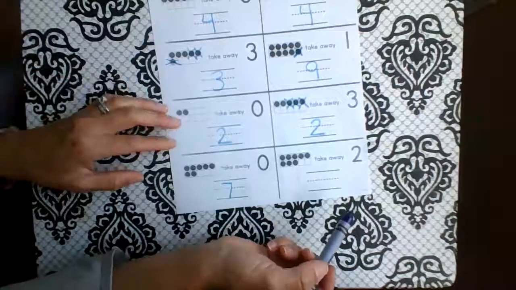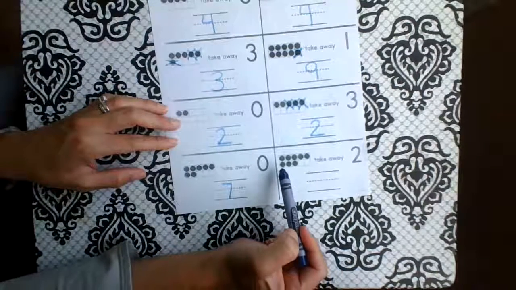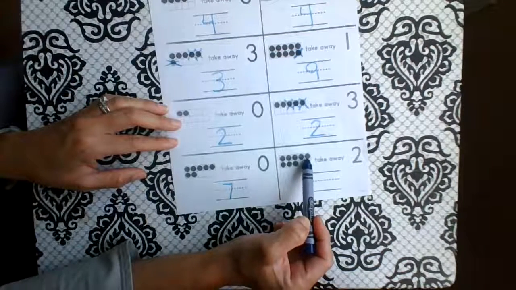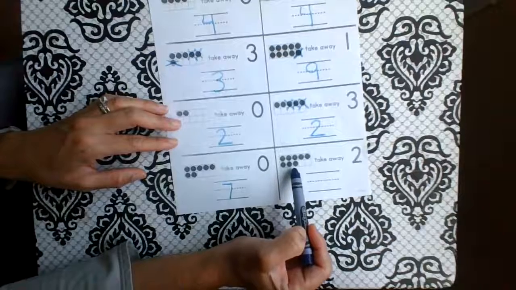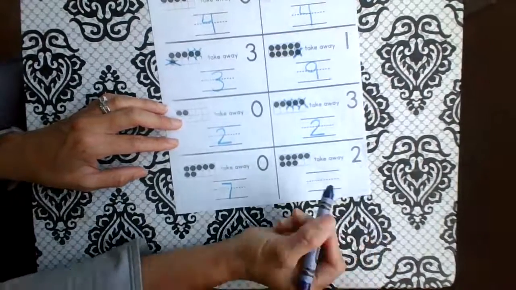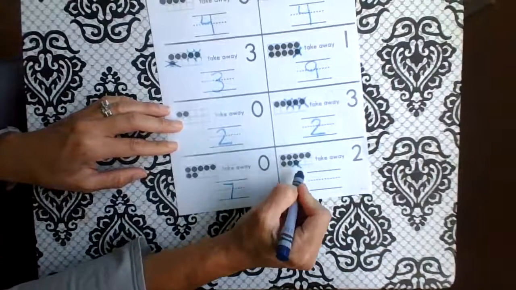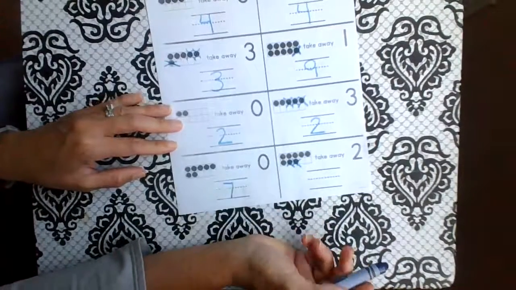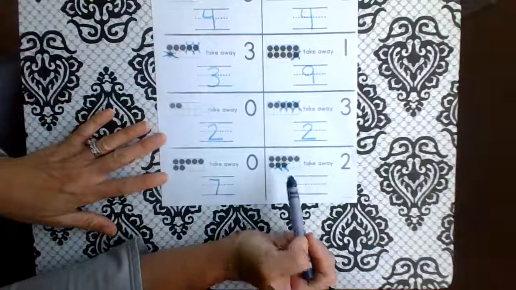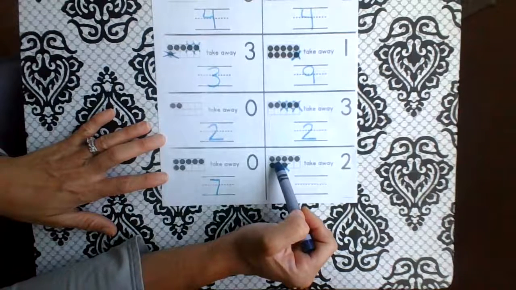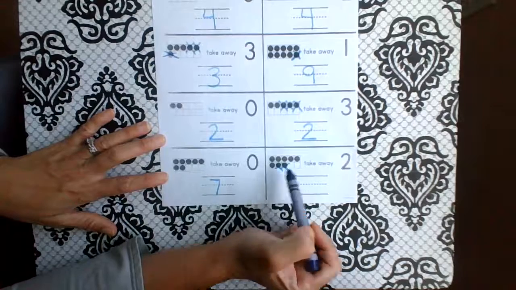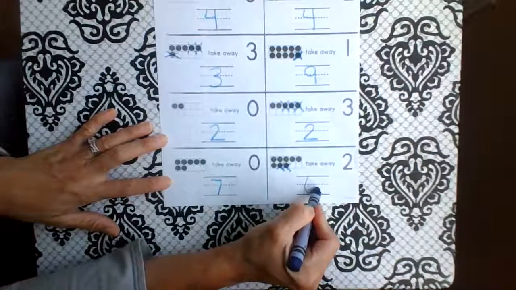And our last one on this page, how many do we have? 1, 2, 3, 4, 5, 6, 7, 8. Take away 2. Taking those away. And how many do we have left? 1, 2, 3, 4, 5, 6. Good job.